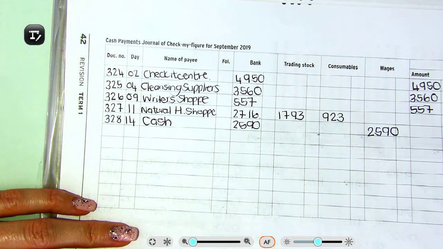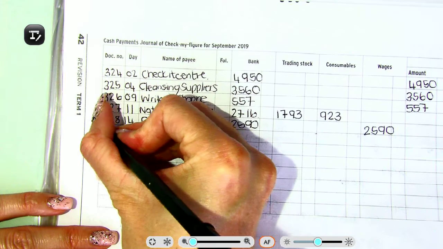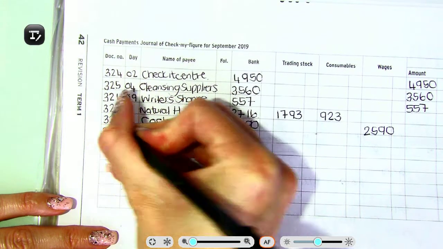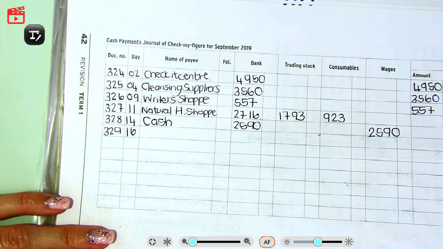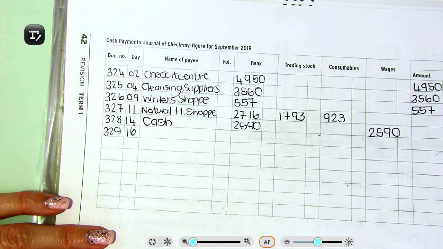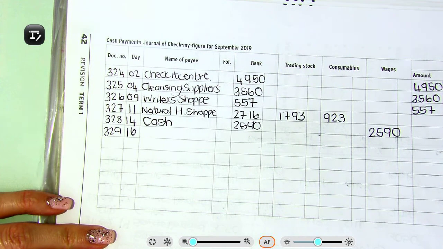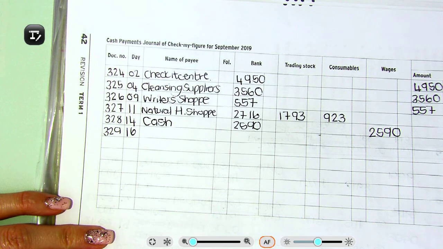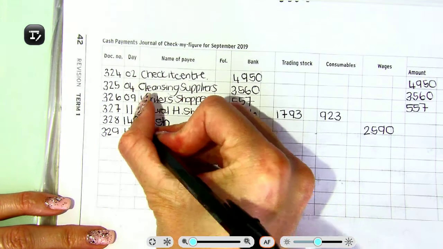My next transaction is on the 16th, and that's going to be document 329 on the 16th. Bought a machine from Zest Fitness to extend the existing gymnasium. Are we going to use the gymnasium and sell those products that we bought? No, they are used in the business on a day-to-day basis. So it's going to go as what, grade 9s? Okay, Zest Fitness.